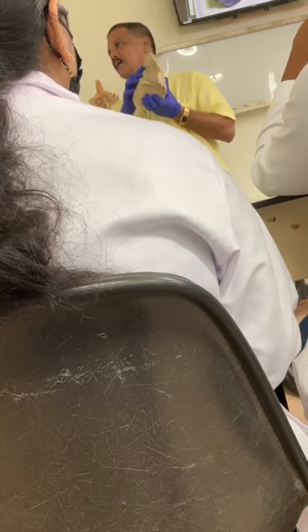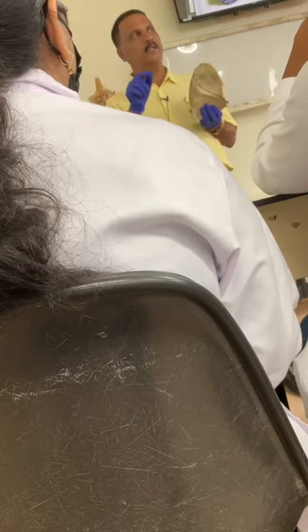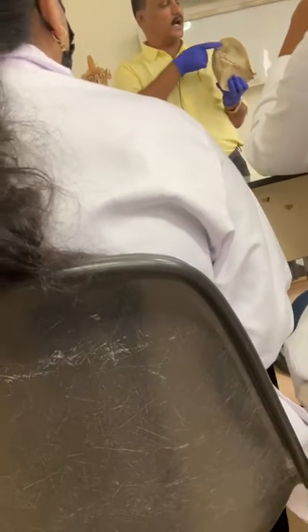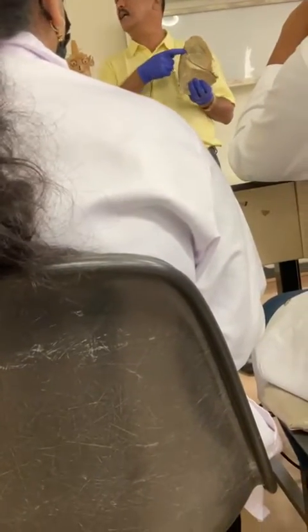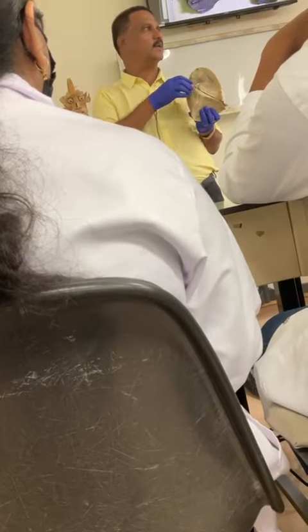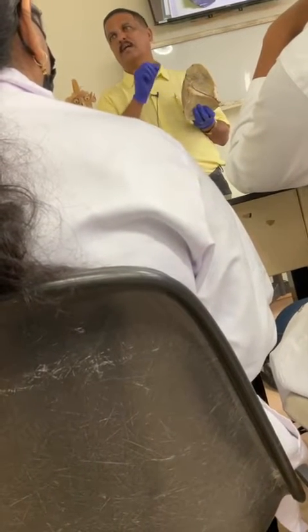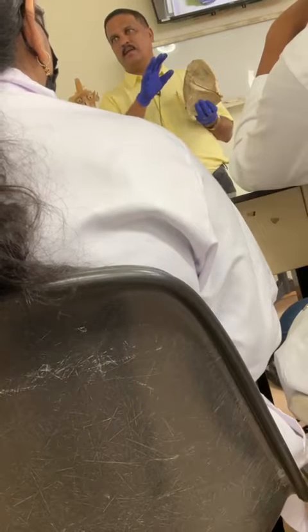Since it is a left lung, definitely it is going to show the cardiac notch and lingula, right? And all the left lung, you are going to see the arch of aorta impression and descending aorta impression clearly. So once you see the arch of aorta, descending aorta impression, cardiac notch and lingula, you can directly tell it is a left lung, right?